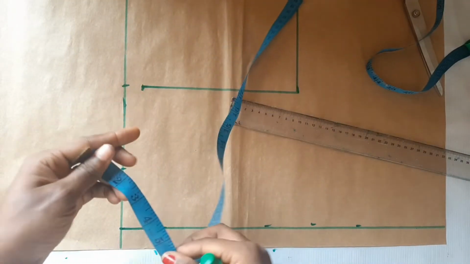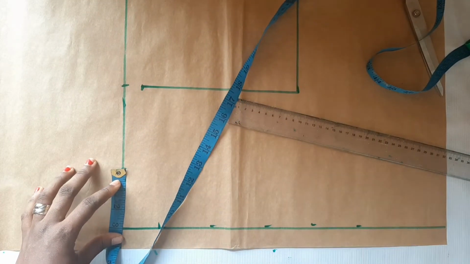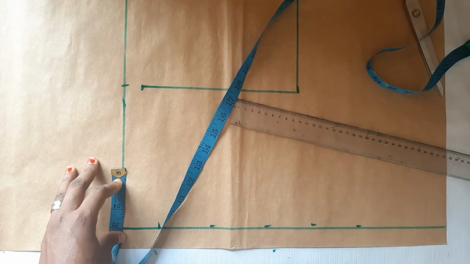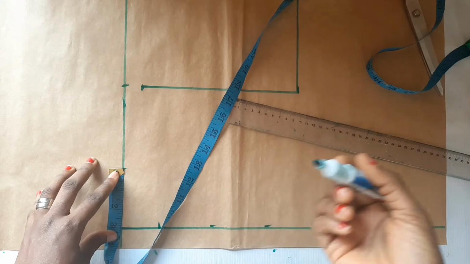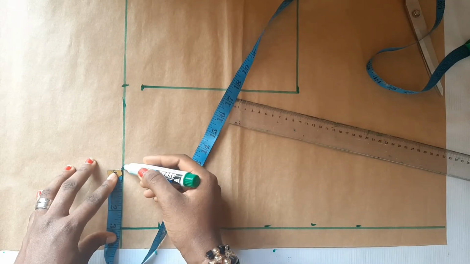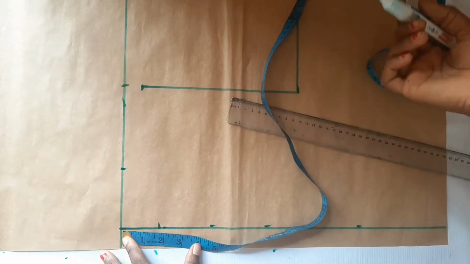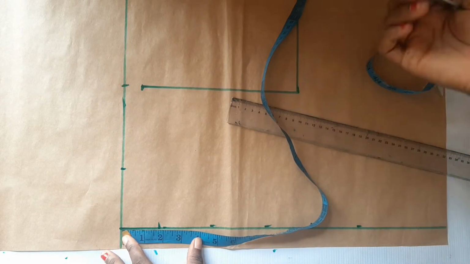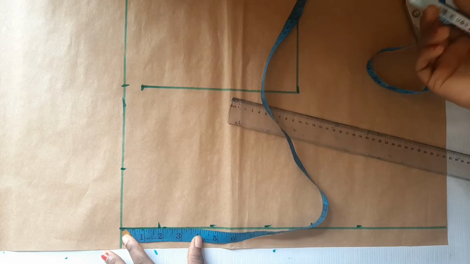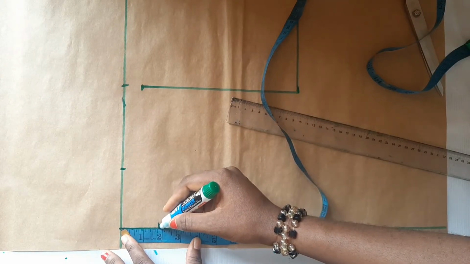And for the neck, I'm going to take 3 inches. The same neck width you took when you were drafting your front body, that is the same neck width you're going to take in your back body. So we took 3, and we're going to take 3 again. And for the width, you can take anything you want. You can take a 1, you can take 2, you can take 3, depending on what you want to. But here I'm going to take 2.